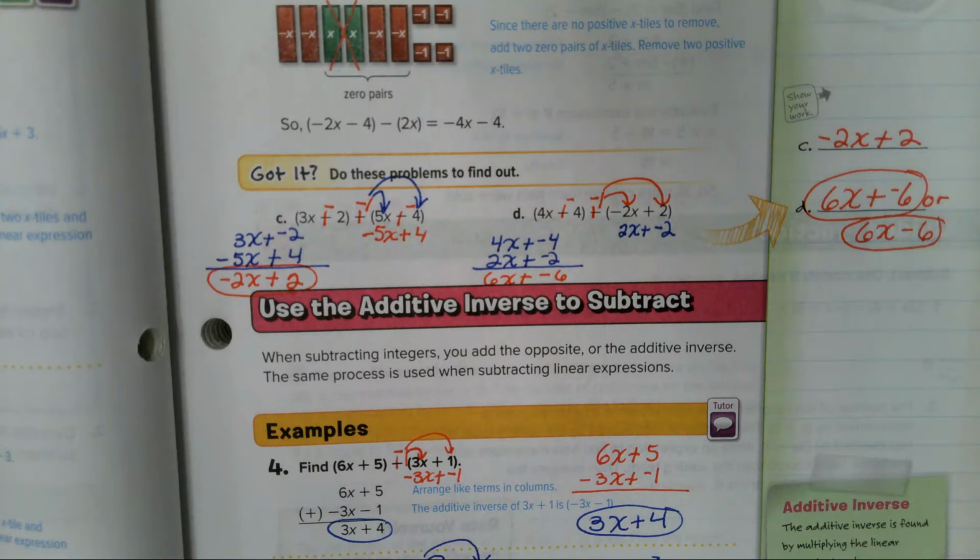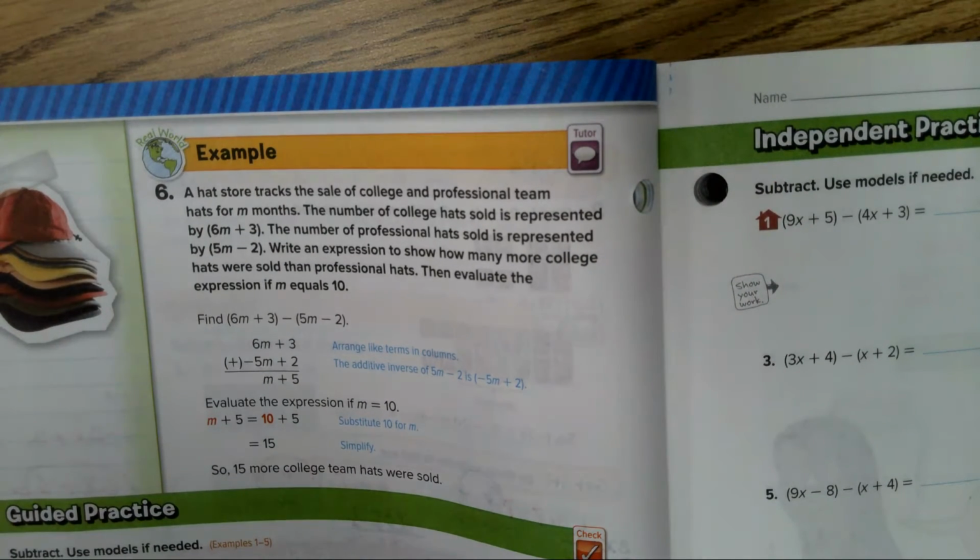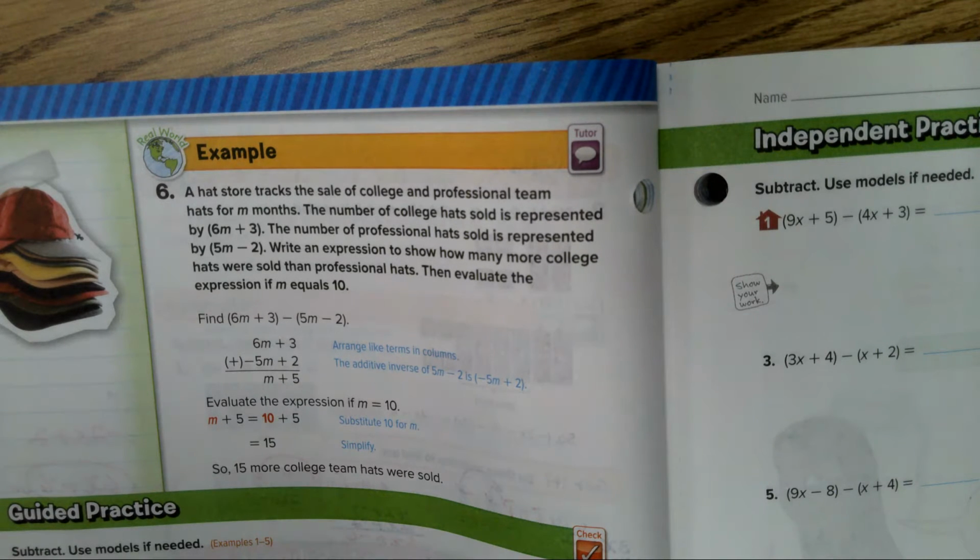All right, now let's move on to the next page, page 406, example 6. In the word problem, a hat store tracks the sale of college and professional team hats for M months. The number of college hats sold is represented by 6M plus 3. The number of professional hats sold is represented by 5M minus 2. Write an expression to show how many more college hats were sold than professional hats. Then evaluate the expression if M equals 10.